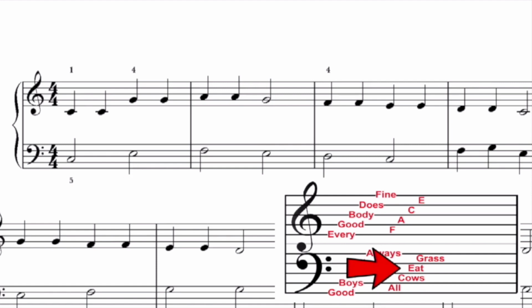And then we move on to the next bar. The second bar, the first note is on the fourth line. So that goes to be Good Boys Do Fine. It has to be F. And then the next note is on the third space. The third space is All Cows Eat. So it has to be an E. And that same principle is used for any note on the sheet music.